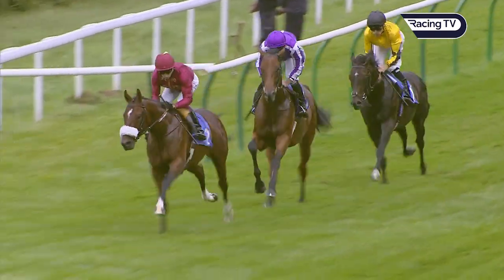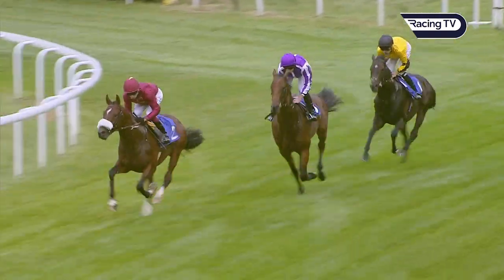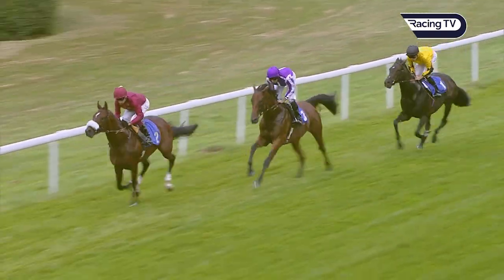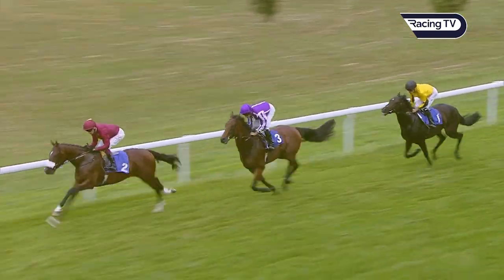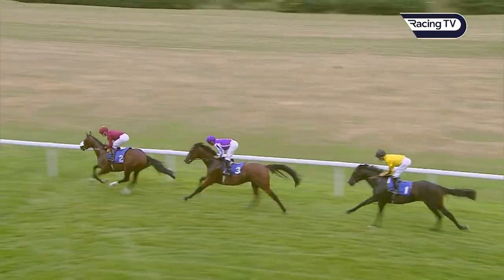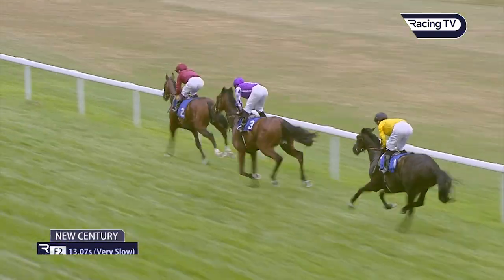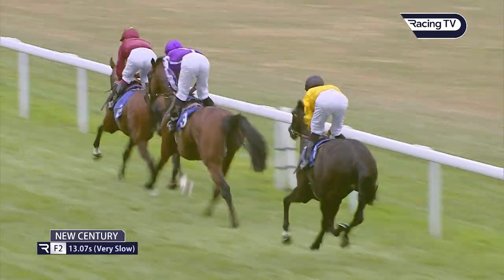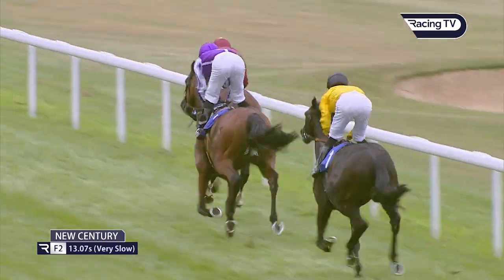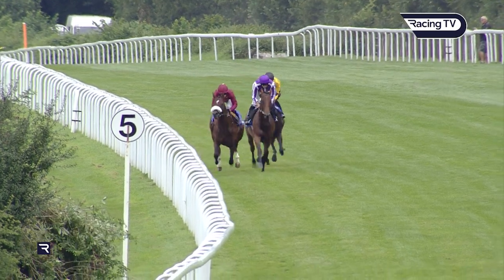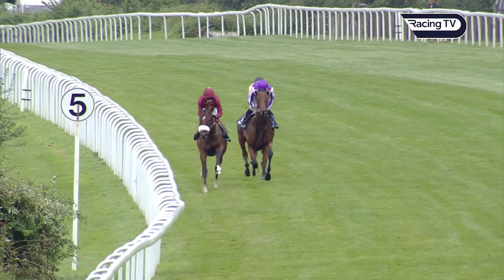And what Murphy did was he dictated a very steady gallop. He went 15.93, which was slow, and his next two furlongs, according to the pass sectionals, were very slow. 13.07, 12.76. There it is, the second furlong, very slow. The third furlong was rated as very slow as well, and even the next two were slow too.